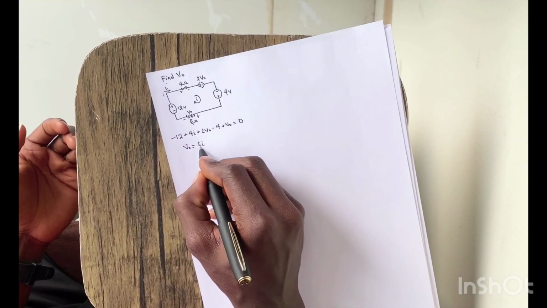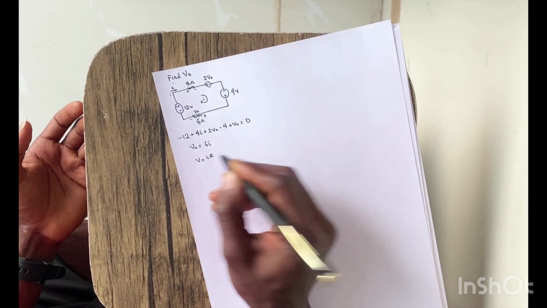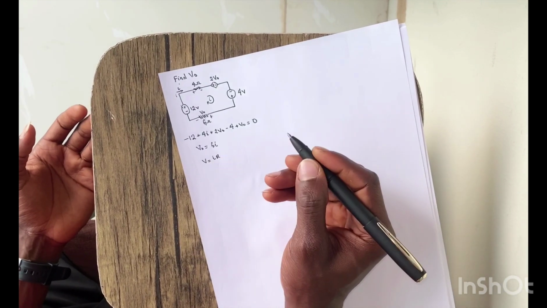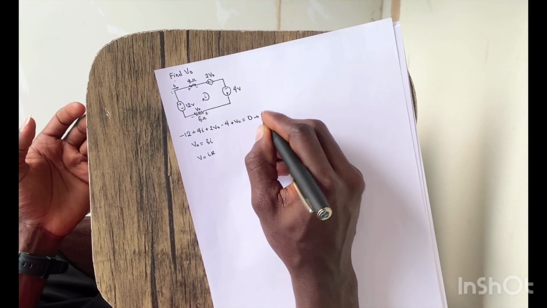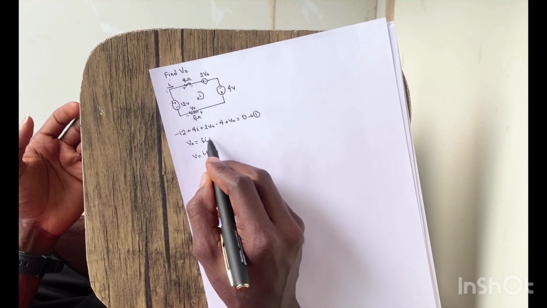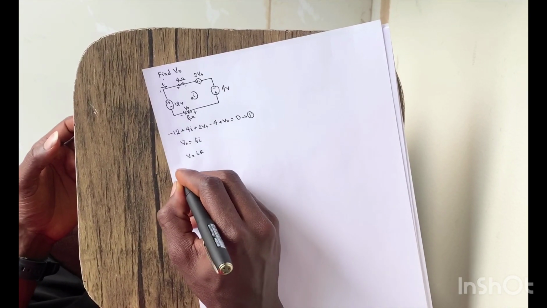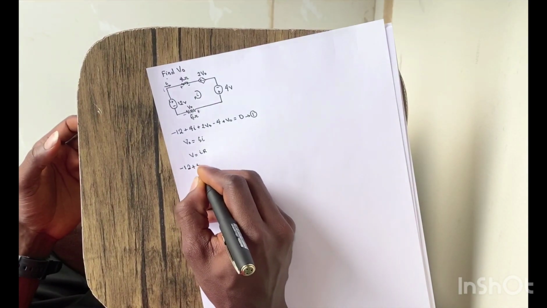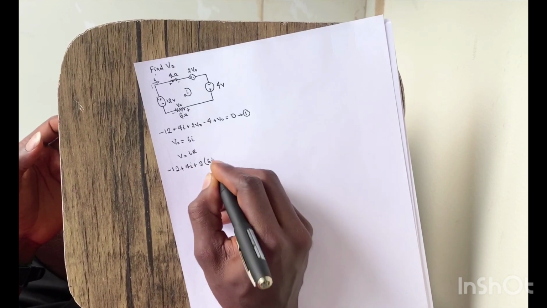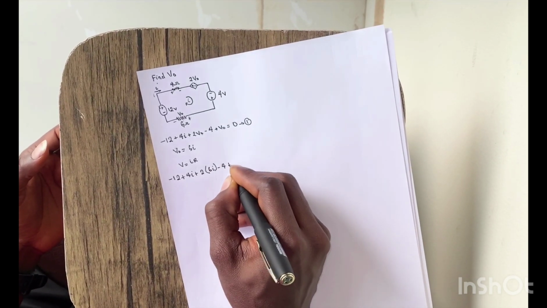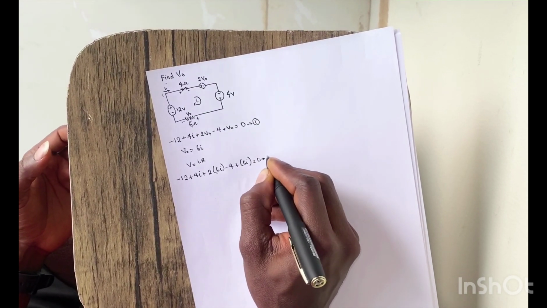You know that voltage is resistance times current, V equals IR. This is our I, and our R is 6. So VO is equal to 6I. Let's name this equation 1. We now substitute it back into our loop equation. That is going to be minus 12 plus 4I plus 2 times 6I minus 4 plus 6I equals 0. So this is now equation 2.